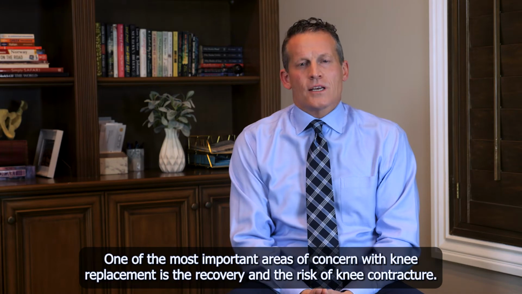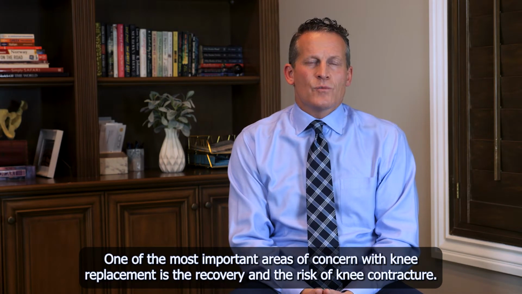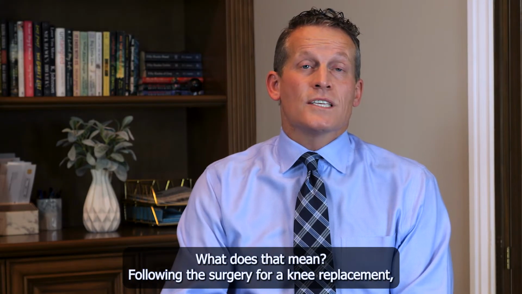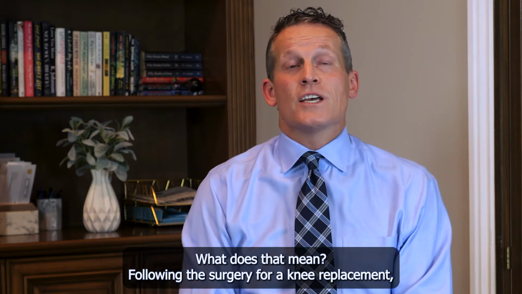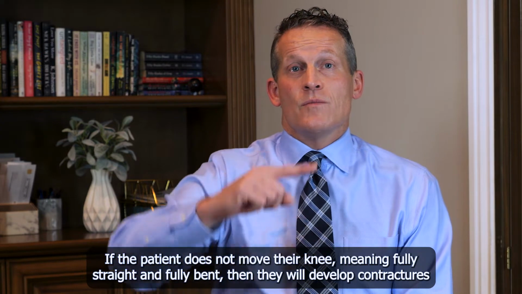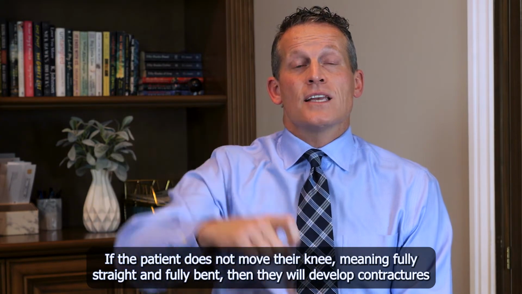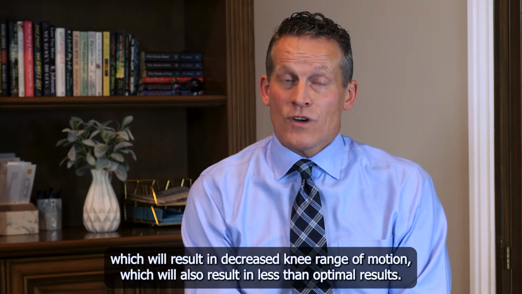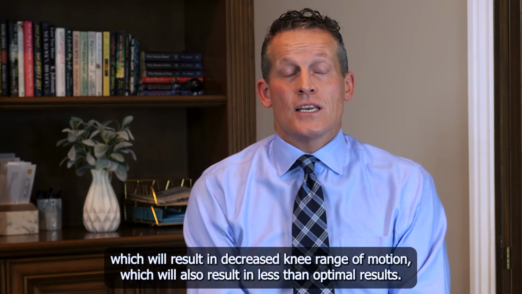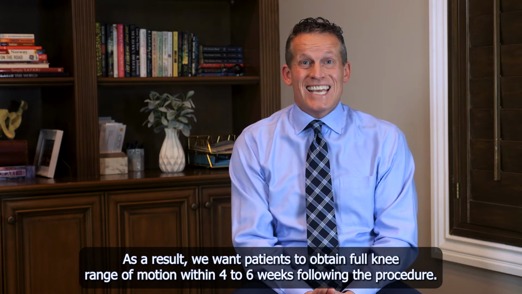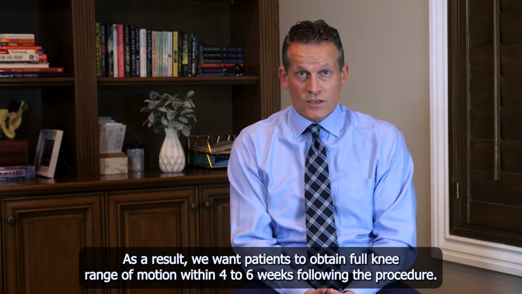One of the most important areas of concern with knee replacement is the recovery and the risk of knee contracture. What does that mean? Following the surgery for a knee replacement, we need patients to move their knee. If the patient does not move their knee, meaning fully straight and fully bent, then they will develop contractures, which will result in decreased knee range of motion, which will also result in less than optimal results.